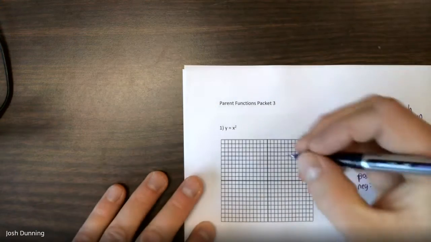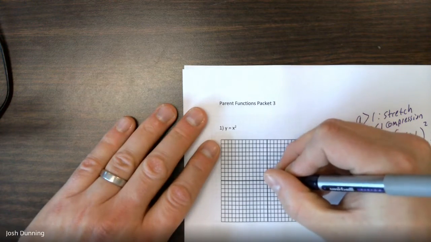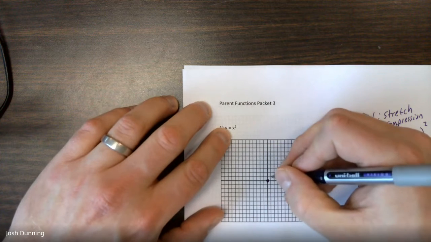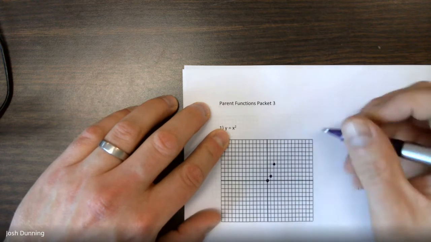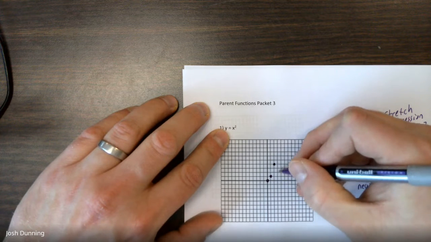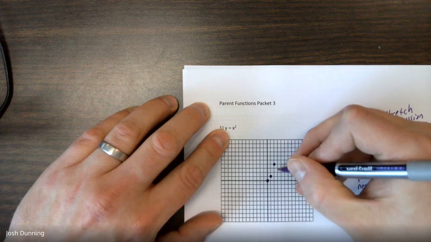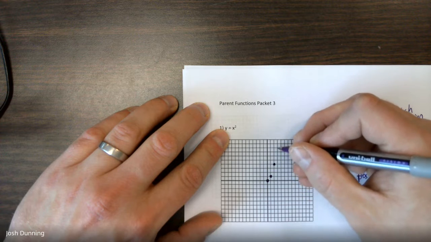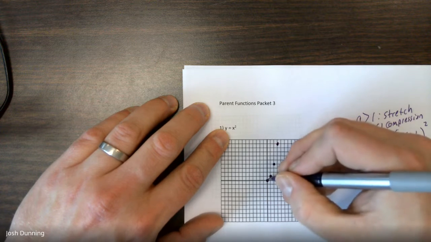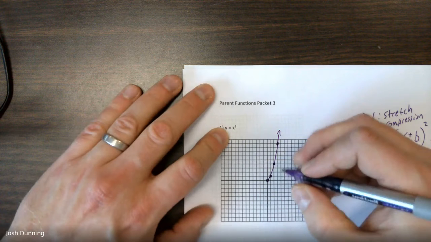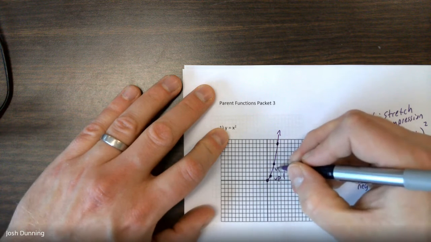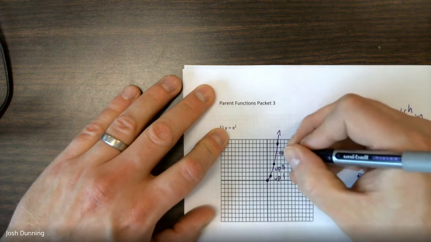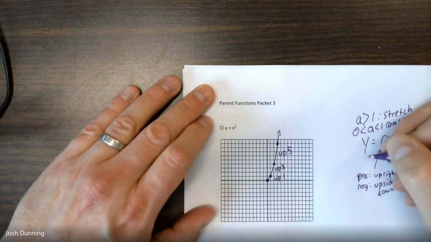But anyway, the pattern: 0 squared is 0, 1 squared is 1, 2 squared is 4, 3 squared is 9. The pattern here is over 1, up 1, then up 3 more, then up 5 more.